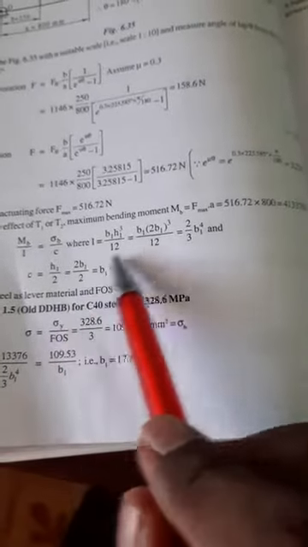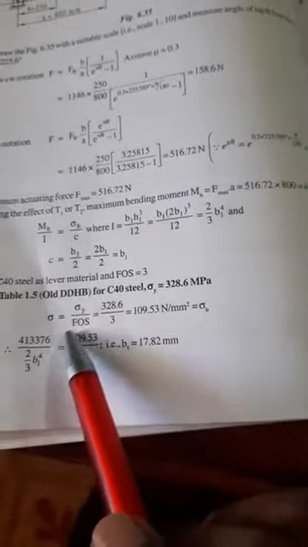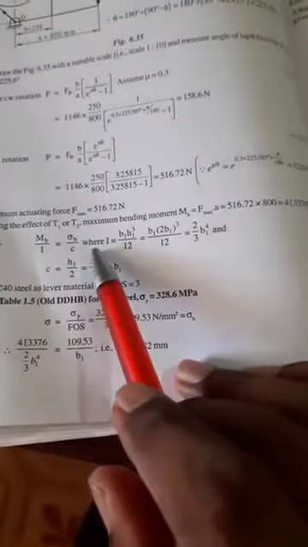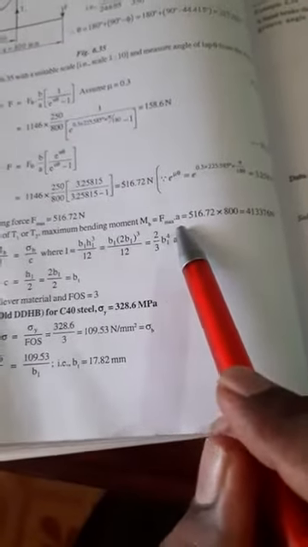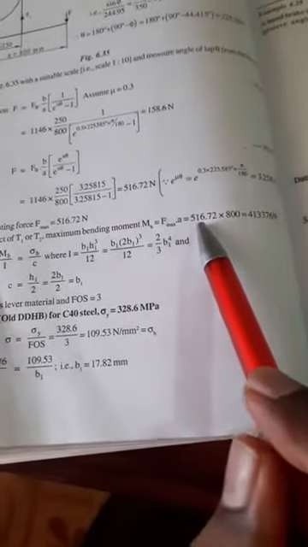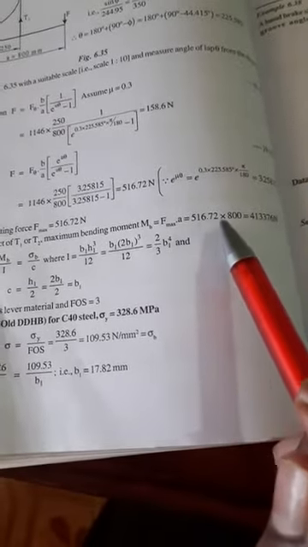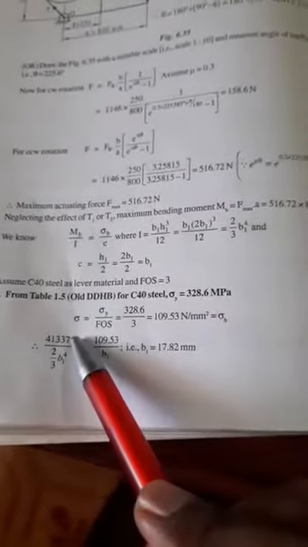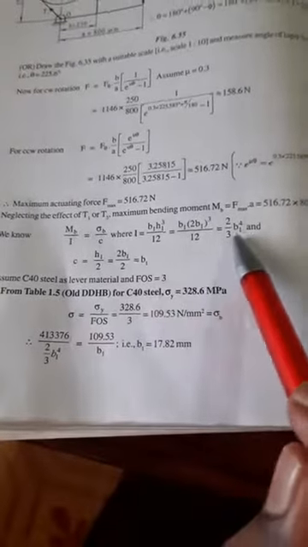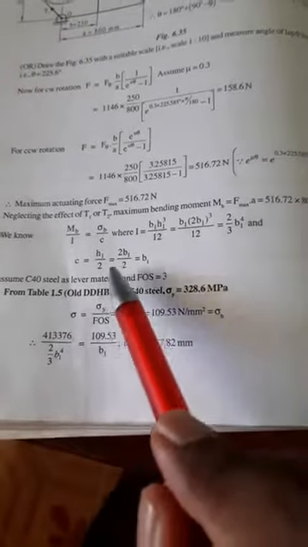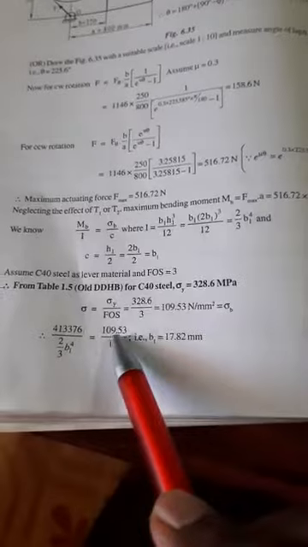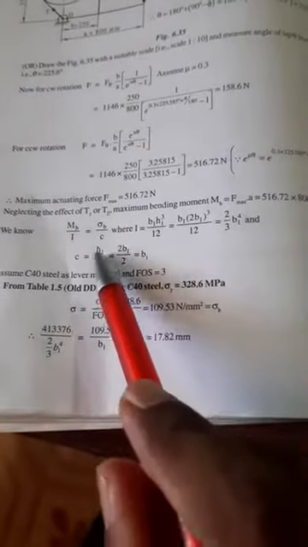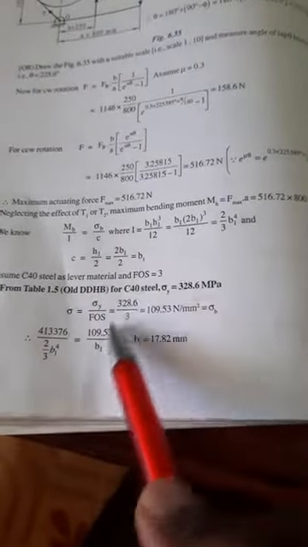Now substituting the values: bending moment is F max into a, where F max is 516 and the brake lever length is 800, so we get this much bending moment. Substituting the bending moment and I into the bending equation, sigma is 109, and instead of c, substitute b1.